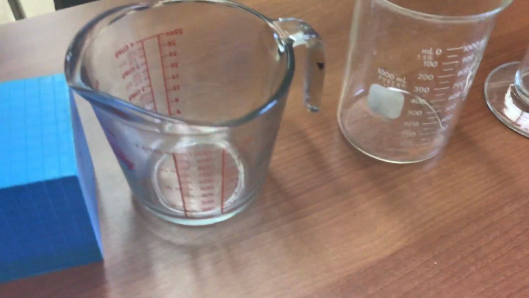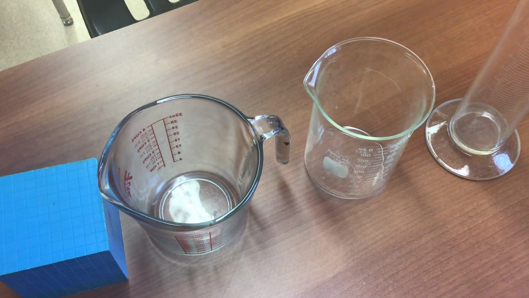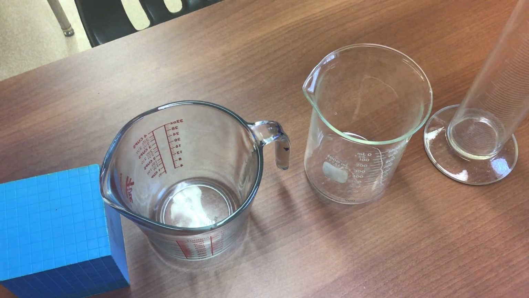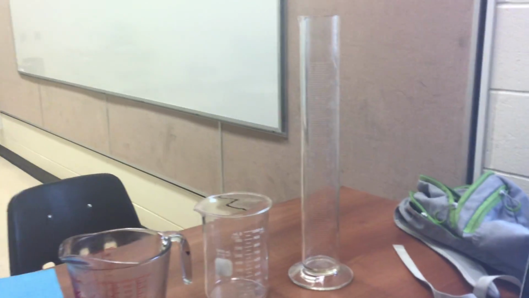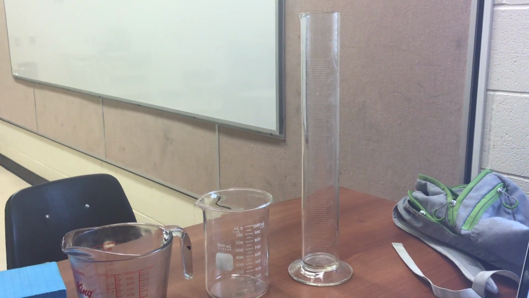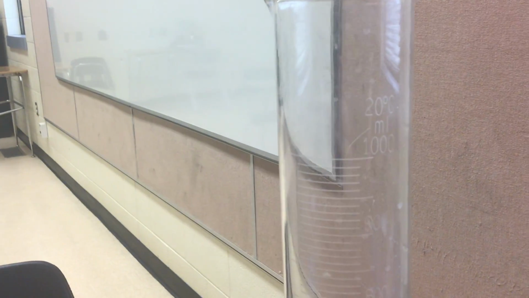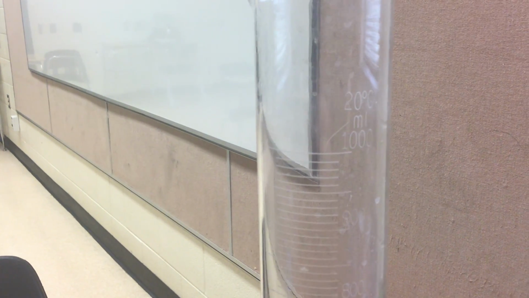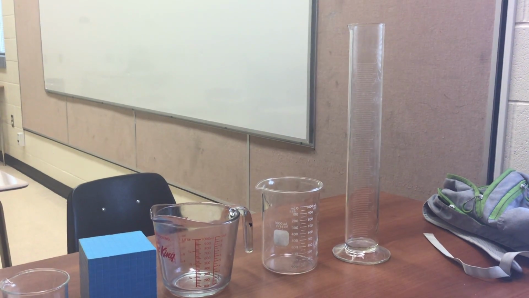Now you can see that there are different widths on the inside. That's why the taller one is a little bit narrower than the wider one. But they both contain a liter, which is that cube. Now if we take a look here, this tall graduated cylinder also can contain a liter. If I zoom in, you can see up to that line, that is 1,000 milliliters, or 1 liter. It's just a lot narrower than the other two, so it's actually taller, but they hold the same amount.